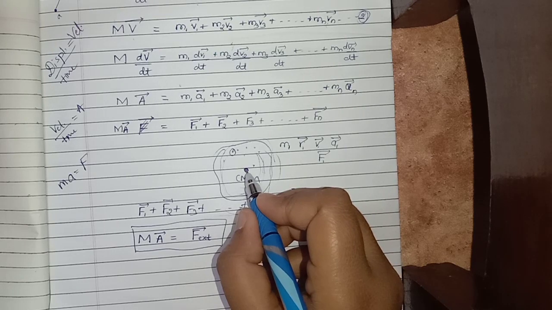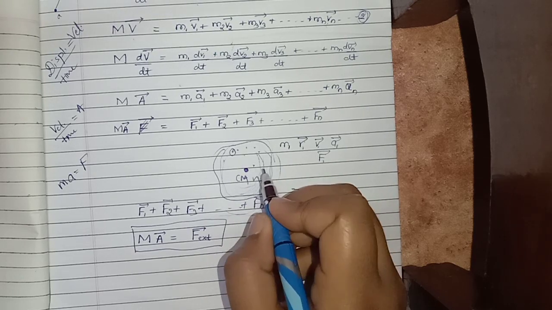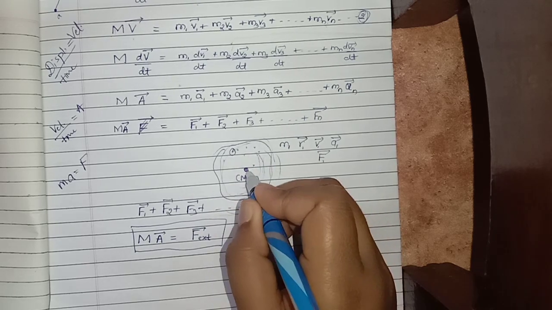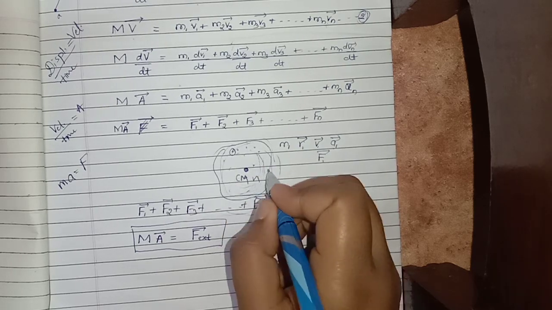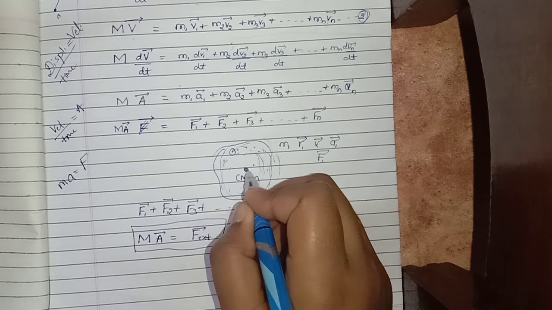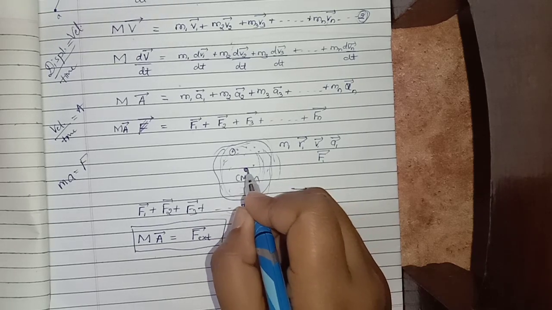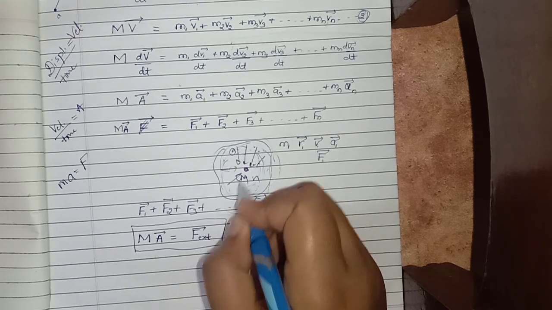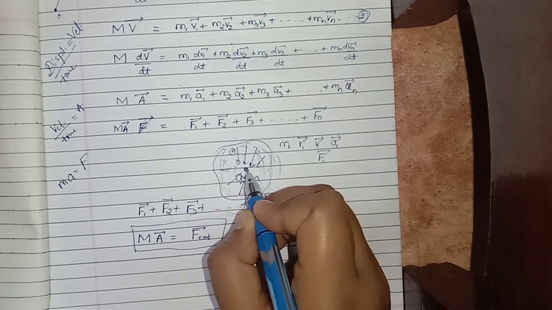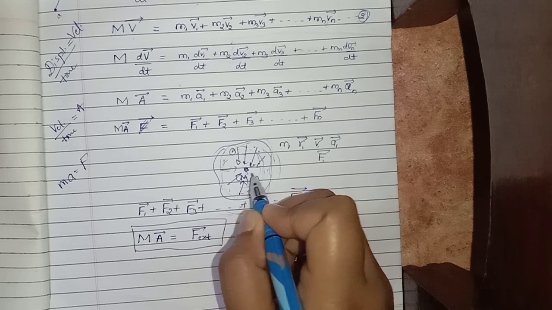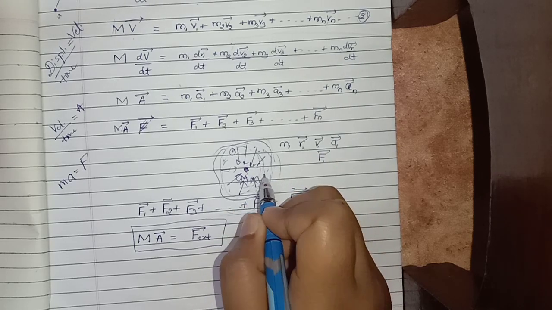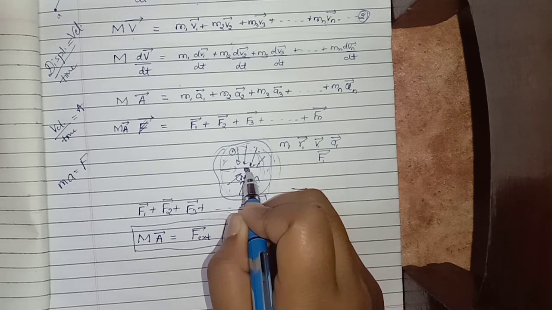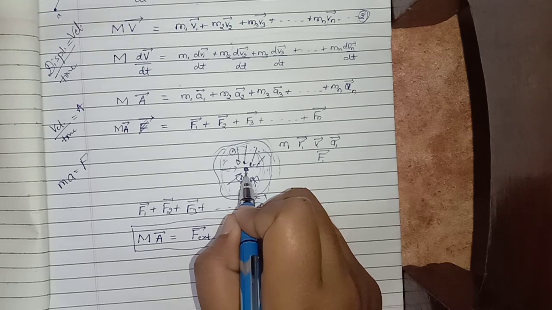So this center of mass moves as if the entire mass of the system is concentrated here and all the external forces are applied here only, that may be F1, F2, F3, like that. All the forces are acting here only.